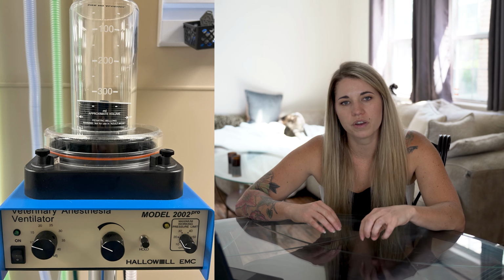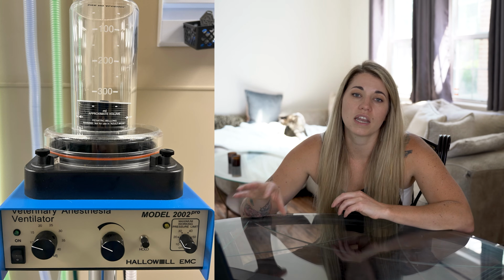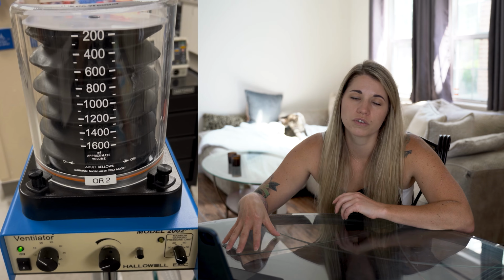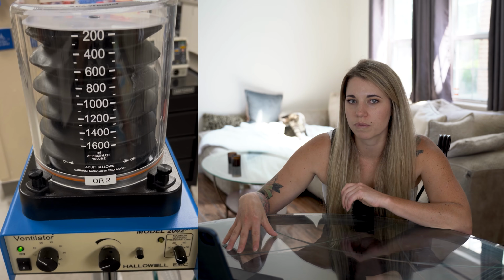Most of the time, these ventilators come with different sized bellows, usually a pediatric that goes from around 0 to 300 mils of air, and an adult bellows, which goes from around 0 to 1500 mils of air. You can see there's overlap in these. They both start at 0, and you should use the size that's most appropriate for your patient.